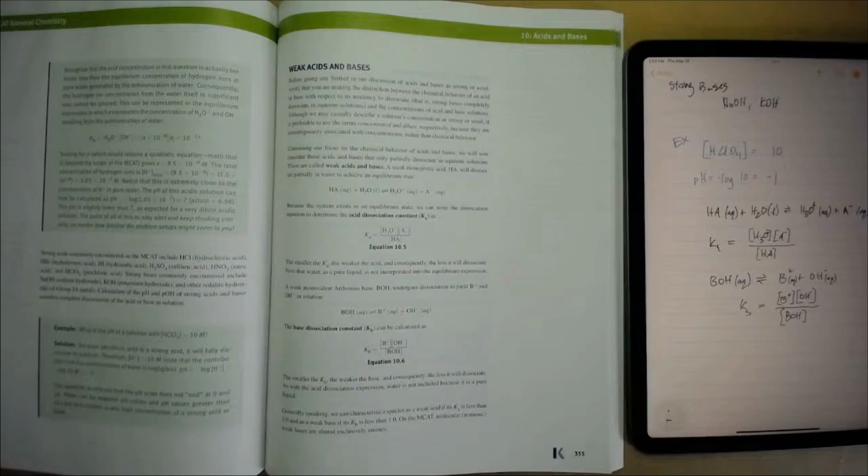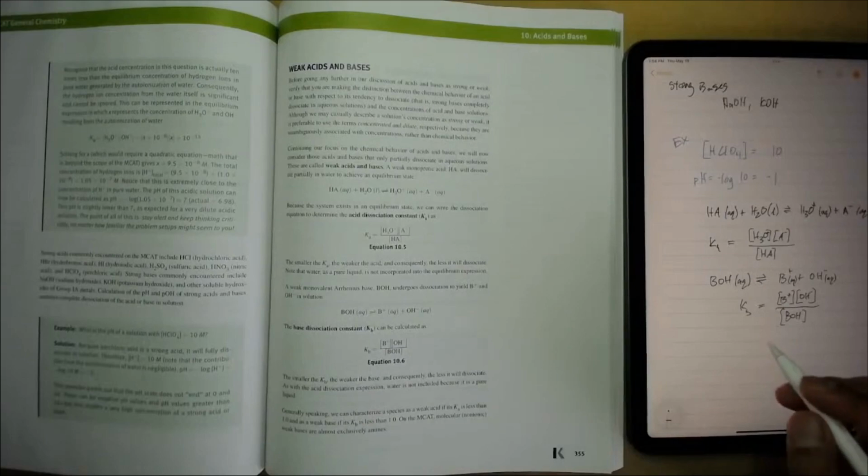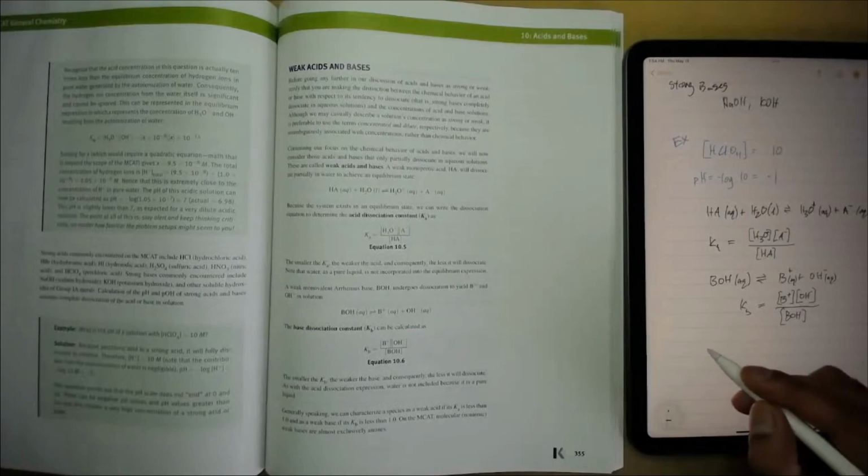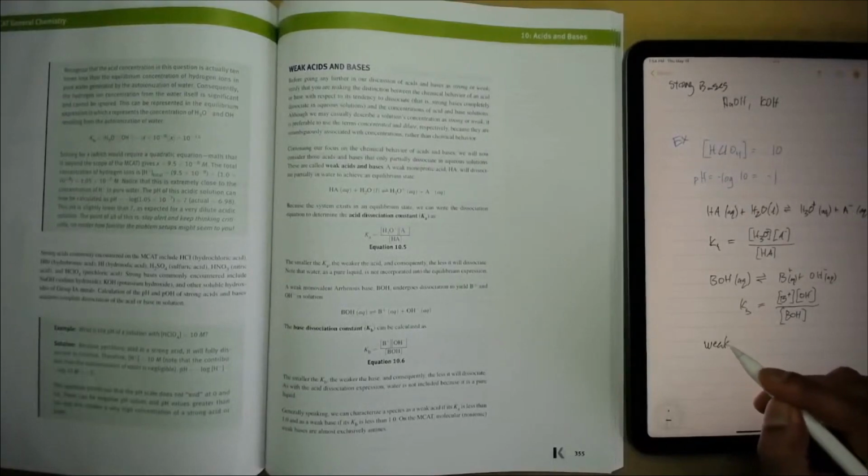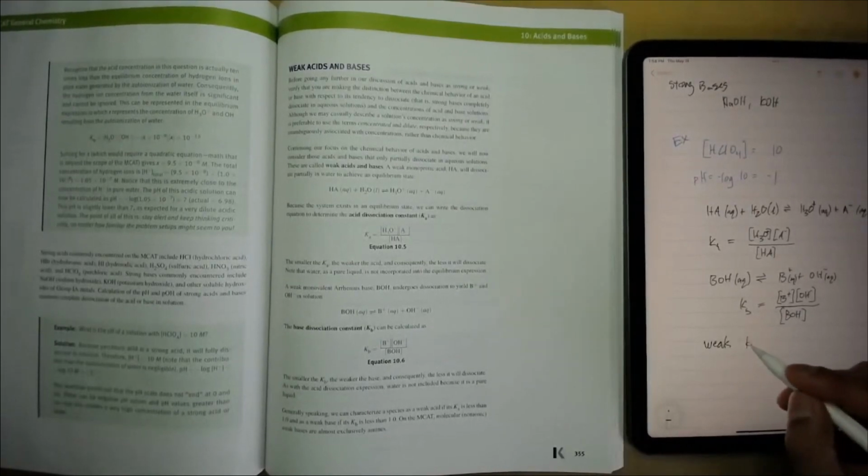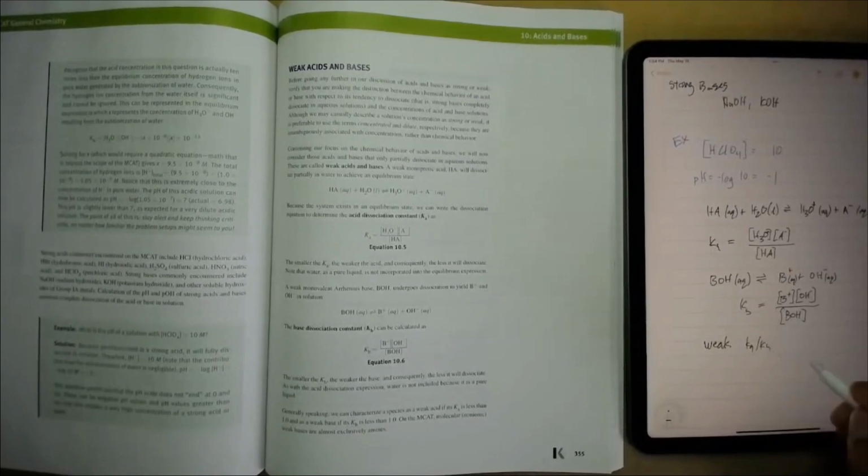Generally speaking, we can characterize a species as a weak acid if its Ka is less than 1, and as a weak base if its Kb is less than 1. On the MCAT, molecular, non-ionic weak bases are almost exclusively amines. Weak means that its Ka or Kb is less than 1.0.